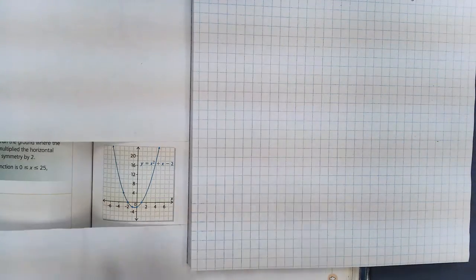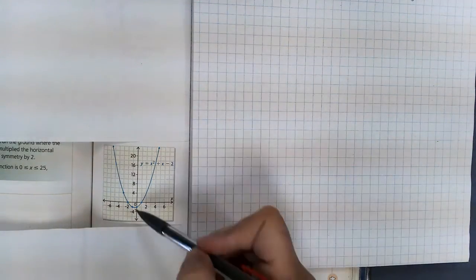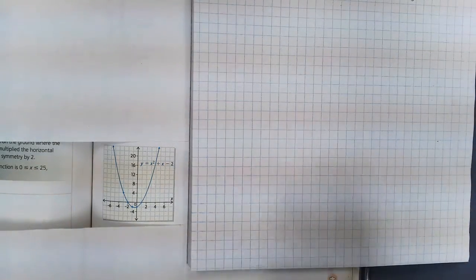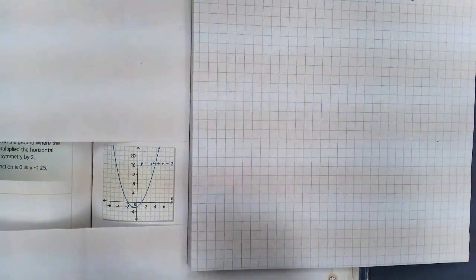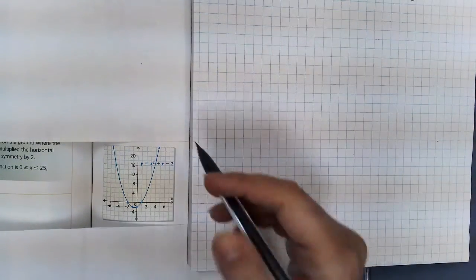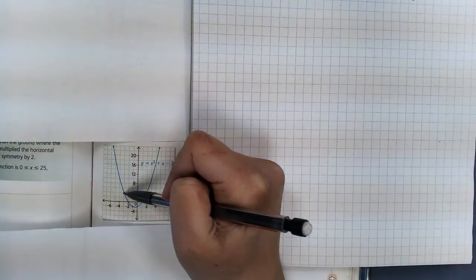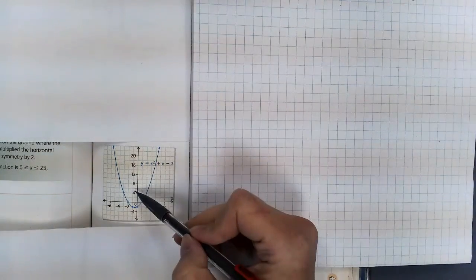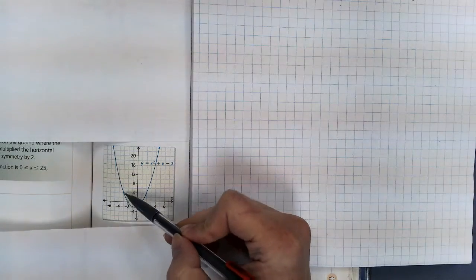I've blocked off some of the other stuff just so it's not distracting, but this is the graph that we're looking at right here. And the strategy for this is to take 2 points on the graph so long as the y value is the same. So I'm going to take this point right here, which looks like -3 and +4. There's my scale there. So -3, +4.